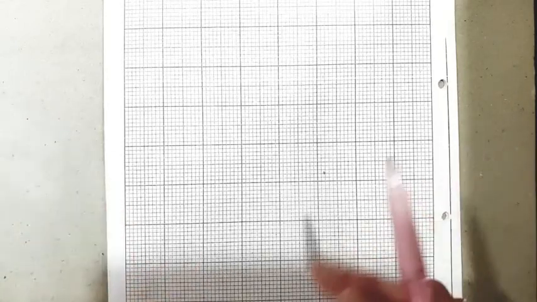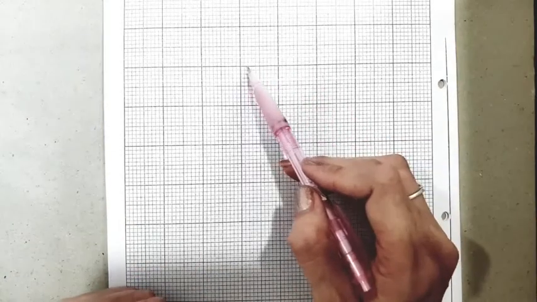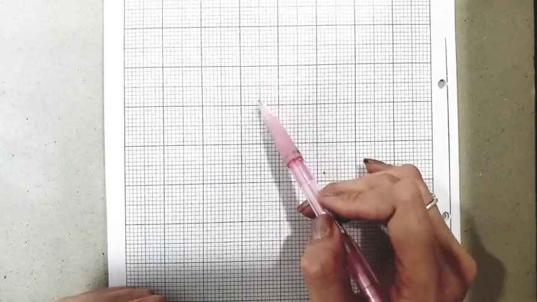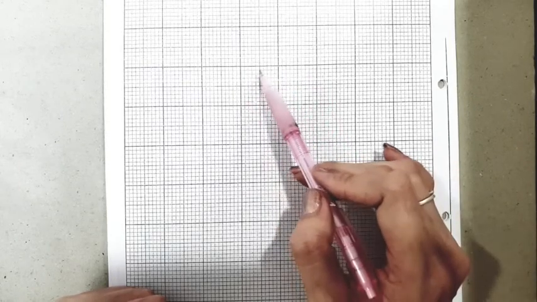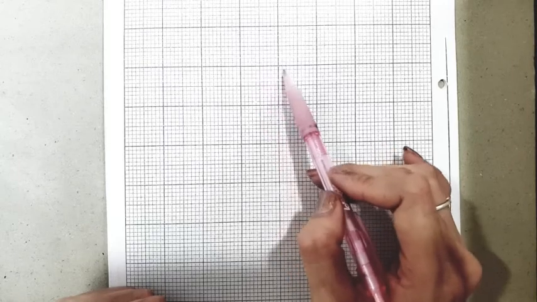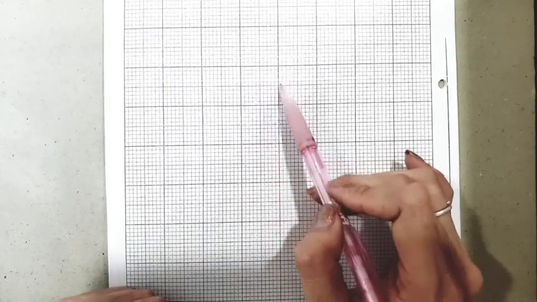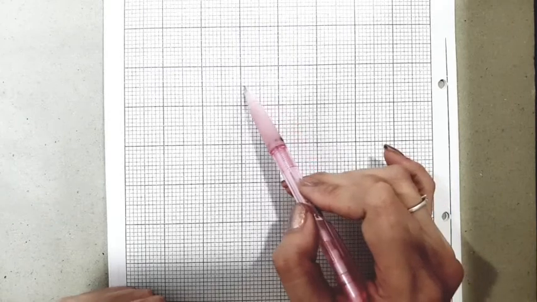Okay. So in this case, now how do we draw on the graph paper? I find a lot of students don't know how to use the graph paper. You see the darker line over here and the very lighter lines in the middle. So for this darker line, the square is basically 2 cm by 2 cm, and the inner one will be 1 cm.